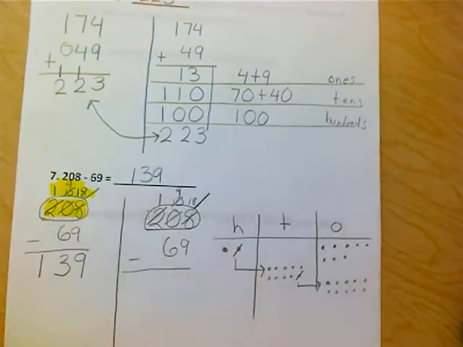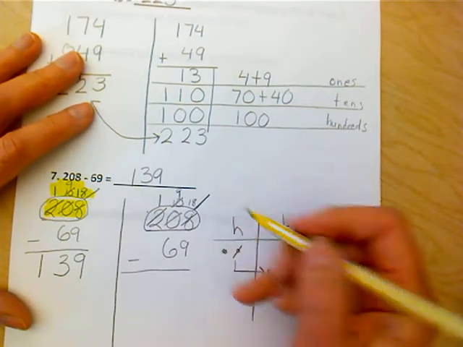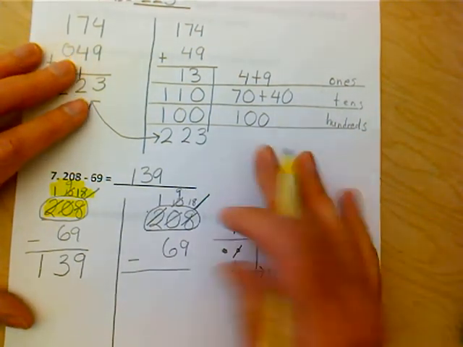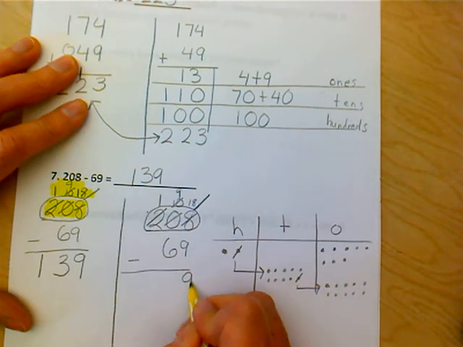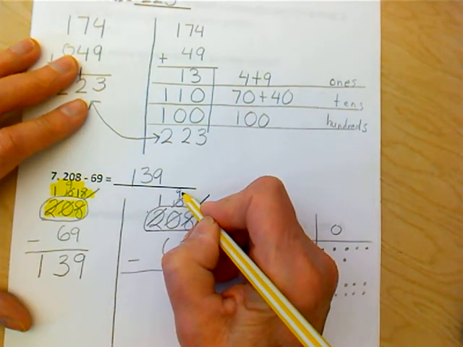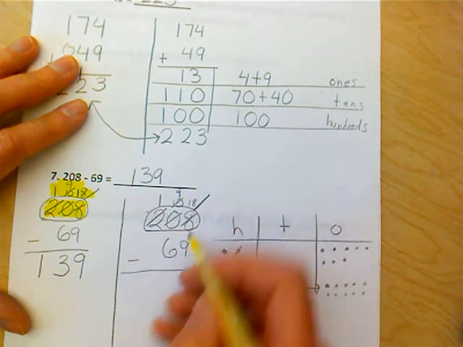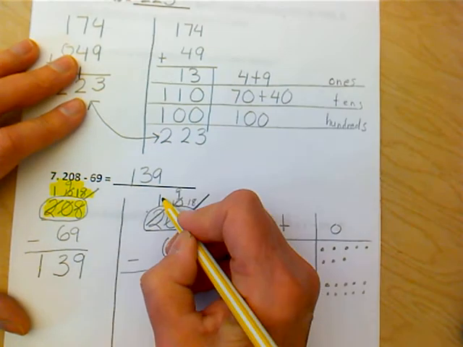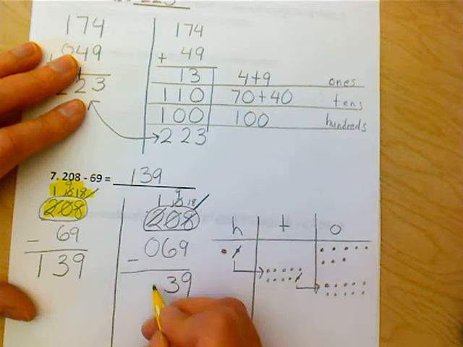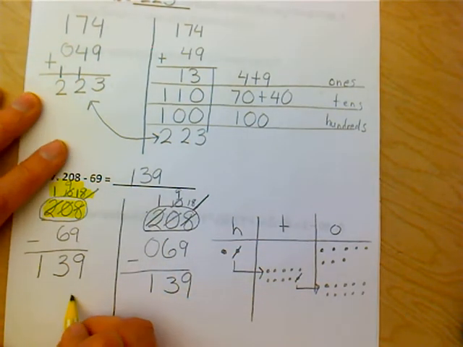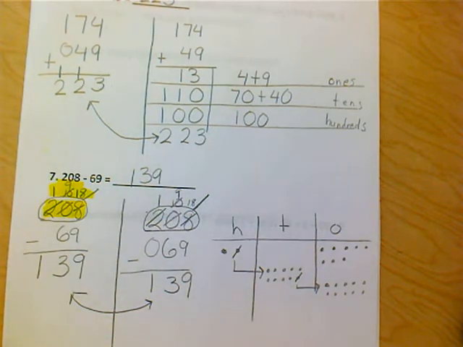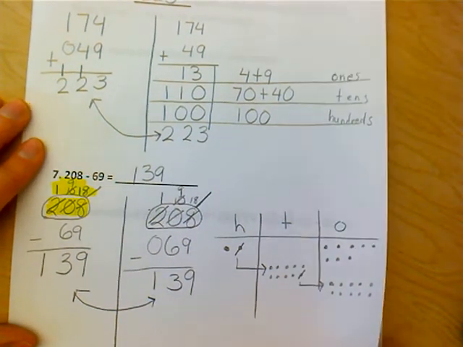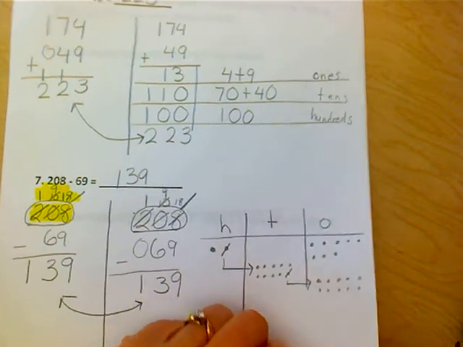Notice that both problems are showing exactly the same steps. The only difference is actually showing the chip model. 18 ones take away 9 ones is 9 ones. 9 tens take away 6 tens is 3 tens. And 1 100 take away 0 100s gives me 1 100 for a difference of 139. Depending on which method you choose to use, make sure that you show all of the steps so that we can see that you understand where you're supposed to be going.